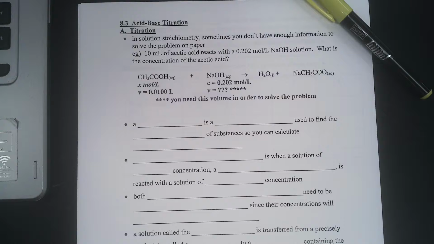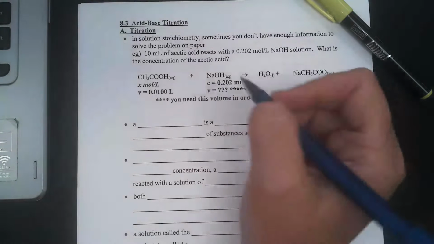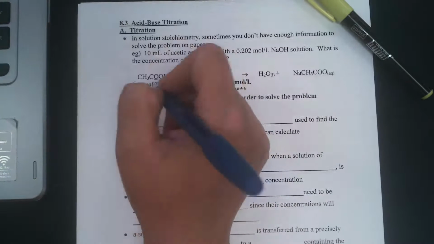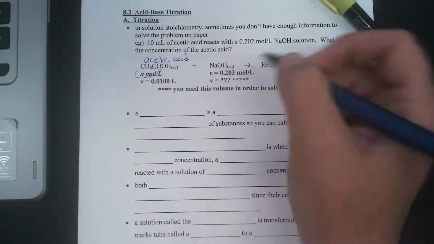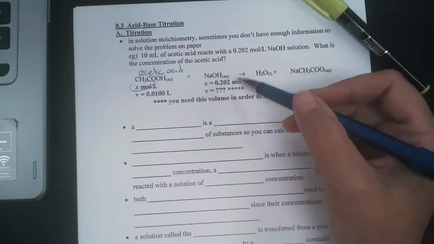So when we do solution stoichiometry, solution means that we're working with molar concentration. Sometimes we don't have enough information that we can actually solve the problem on paper. So for example, 10 milliliters of acetic acid reacts with 0.202 moles of sodium hydroxide solution. What's the concentration of acetic acid? As you can see here, this is what we're looking for. This is acetic acid, and this is sodium hydroxide.